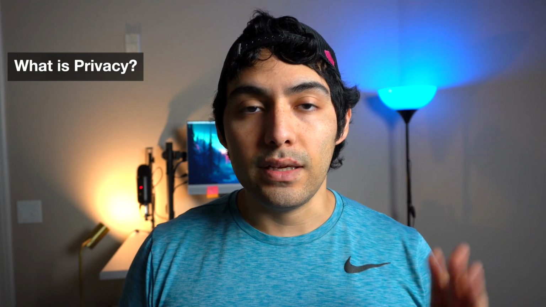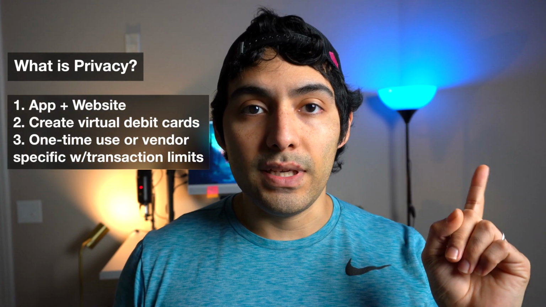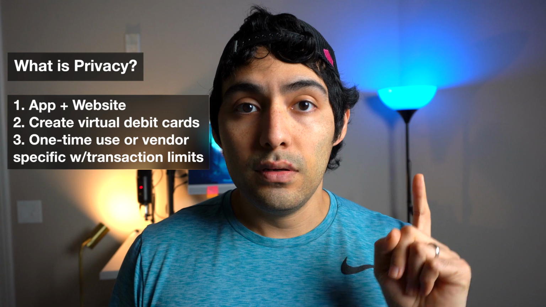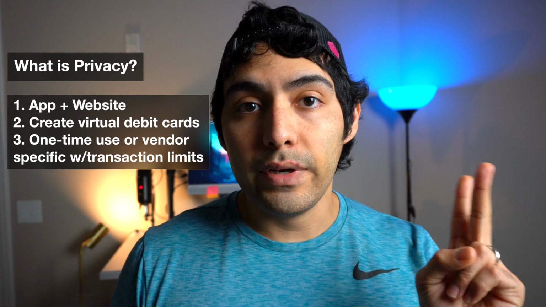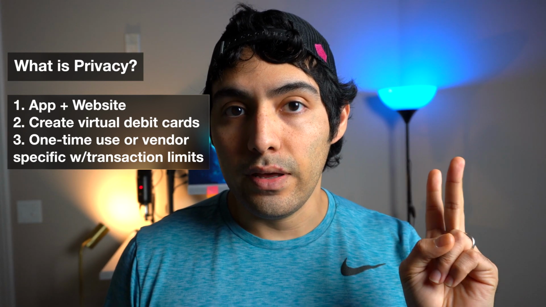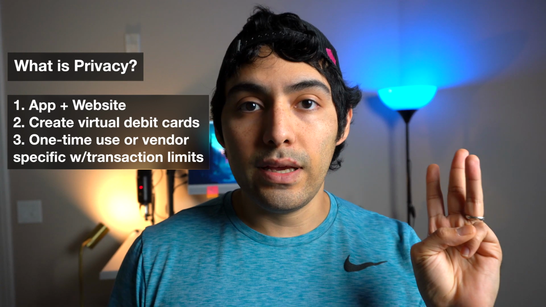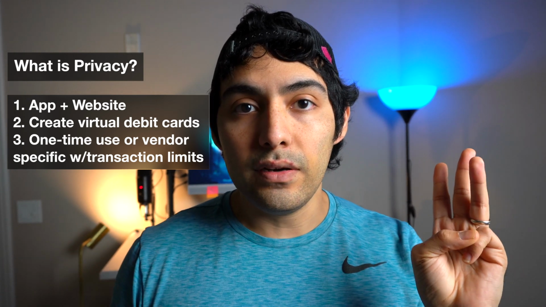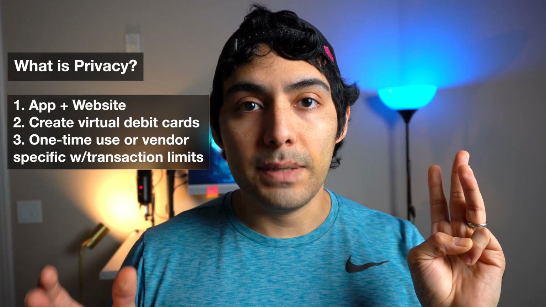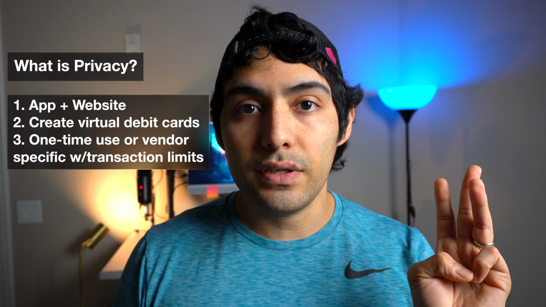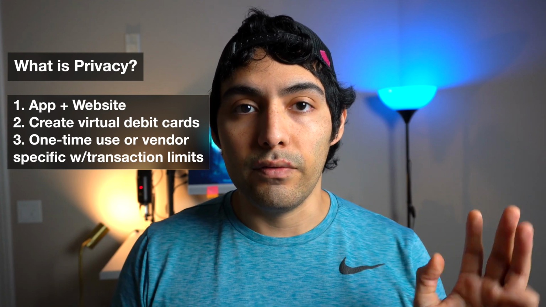And just to break it down, I'll break it down into three things. 1, it's an app and a website. 2, it allows you to create virtual debit cards. And 3, these debit cards can be used for a specific vendor, and you can also add certain types of limits to them, either per transaction, per month, or just total overall.